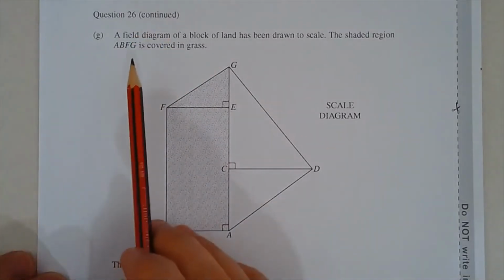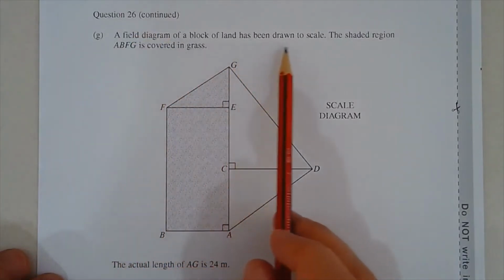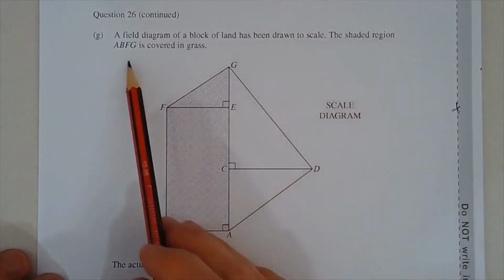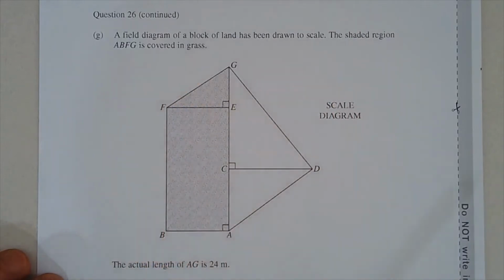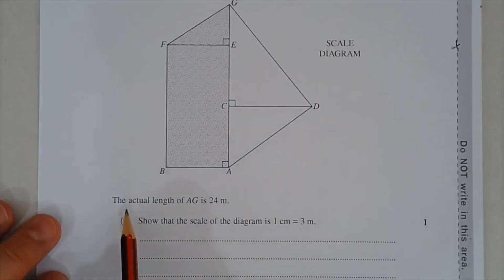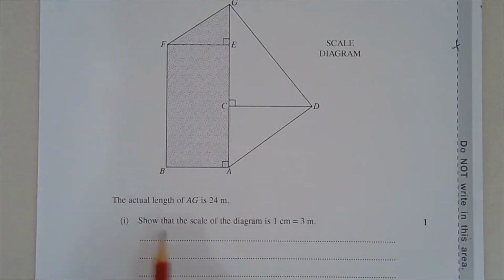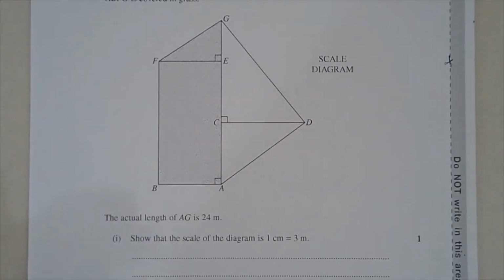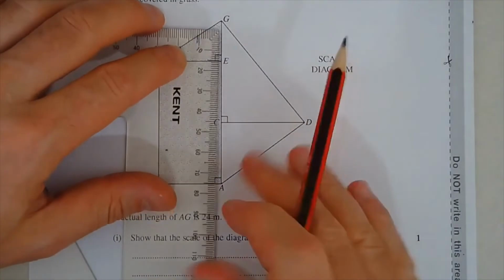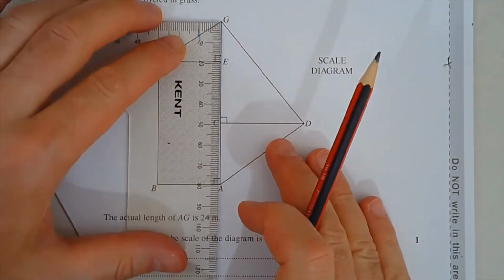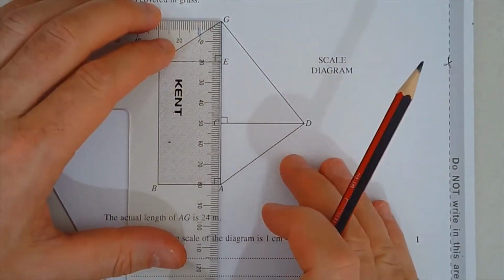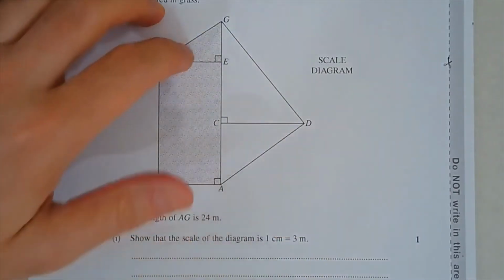26G. A field diagram of a block of land has been drawn to scale. The shaded region ABFG is covered in grass. The actual length of AG is 24 meters. Part 1. Show that the scale of the diagram is 1 centimeter equals 3 meters. So the first thing that we need to do is to measure the length of AG on the diagram, and it happens to be 8 centimeters.